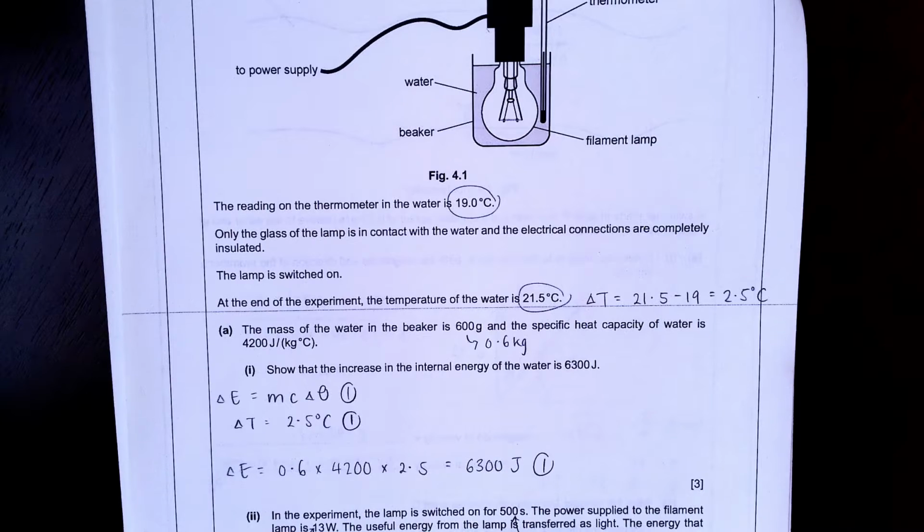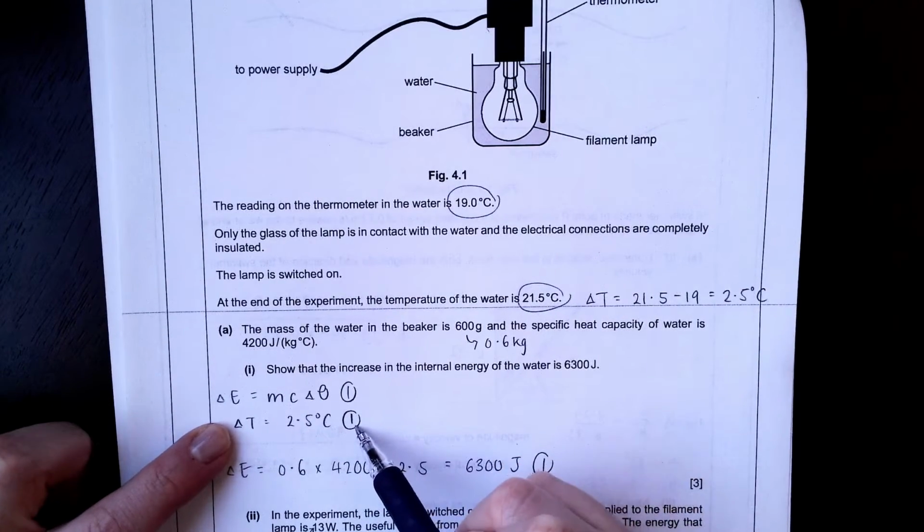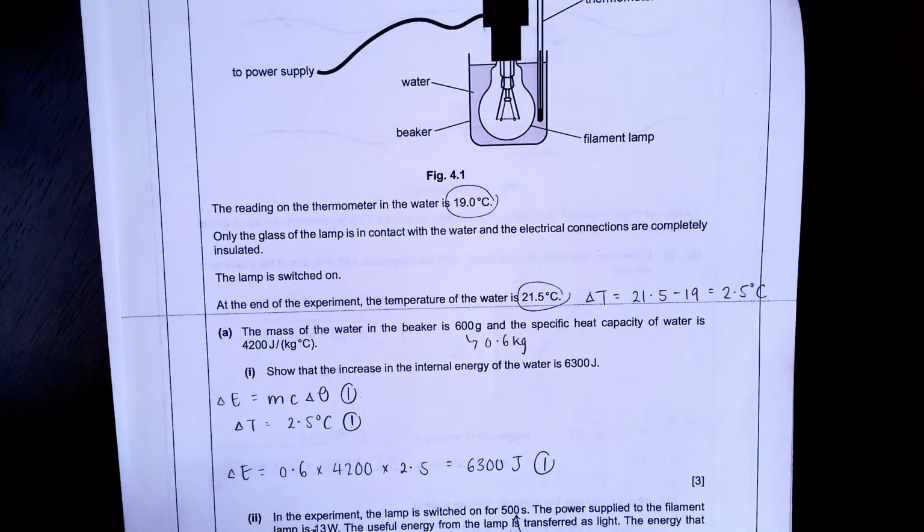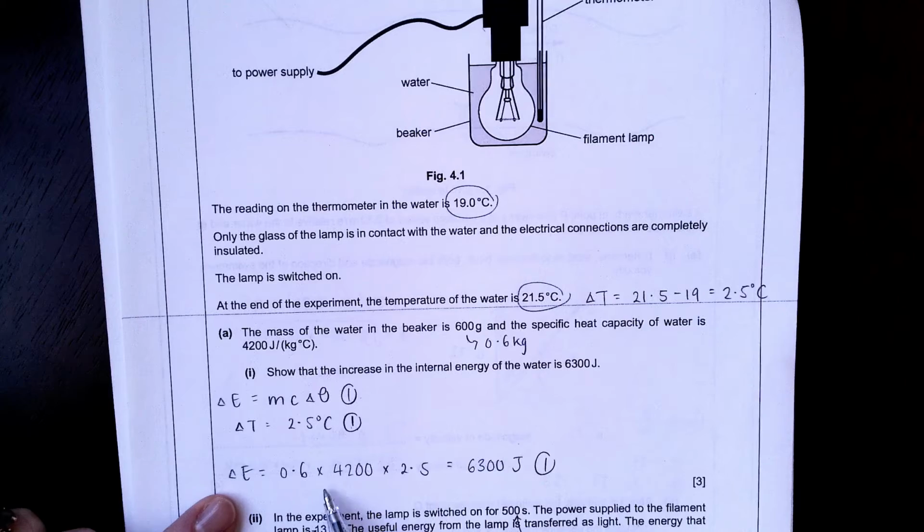And then to find the increase in thermal energy, you're using your specific heat capacity equation. So E is mc delta theta, or mc delta T if you want to remember it that way. So we know that the temperature change was 2.5 degrees Celsius. That gets you one of the marks. One of the marks comes from remembering which equation you're going to use, and then one for correctly plugging in.